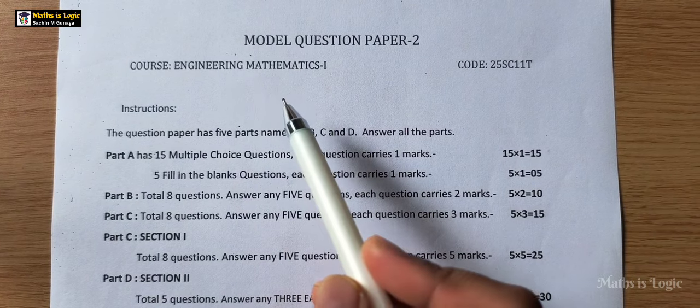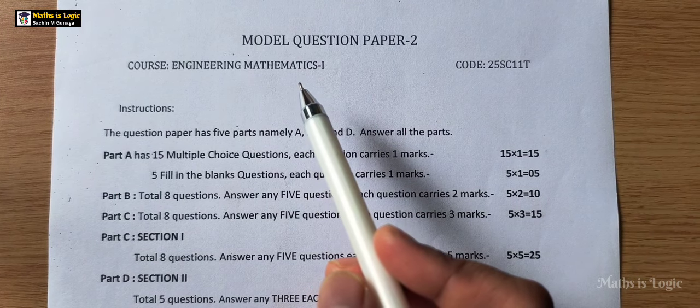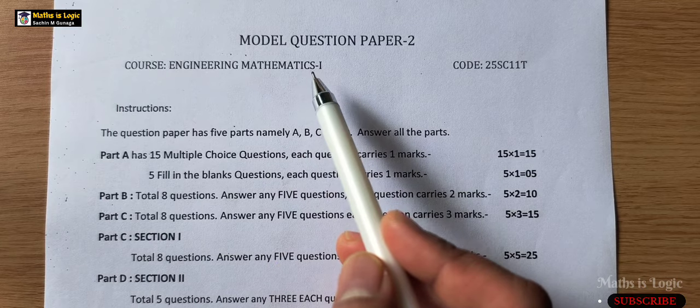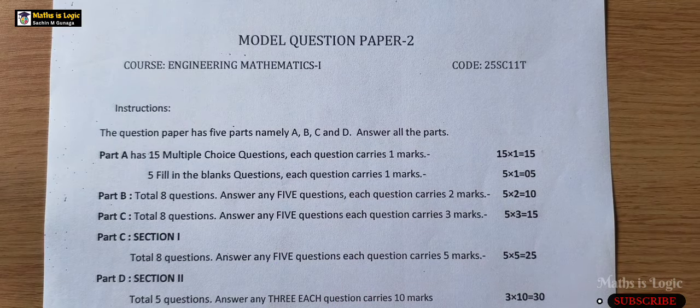Hello everyone. In this video, I'm going to solve Model Question Paper 2 from Engineering Mathematics-1 25 series syllabus.